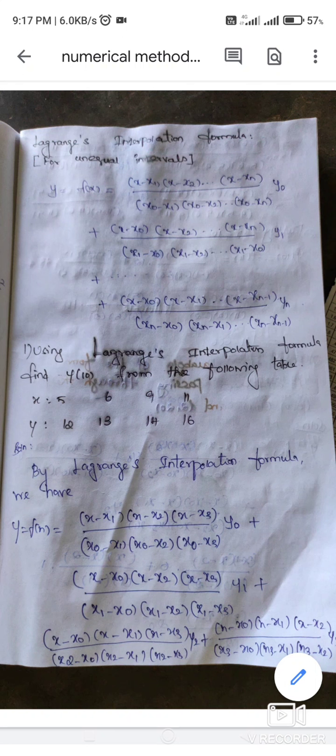In case x is 1, 3, 7, 4, the difference is not uniform. So the intervals are called unequal intervals. Now we see unequal intervals.